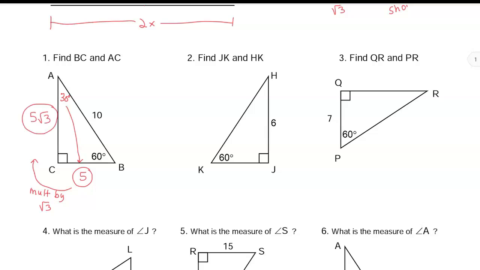If we're going to multiply by root 3 to go from the shorter leg to the longer leg, then we need to divide by root 3 to go from the longer leg back to the shorter leg. So in number 2, we have the longer leg because I can see that it's across from the 60-degree angle. So to go from the longer leg to the shorter leg, I'm going to divide by root 3. Take 6 and divide by root 3. It means I'm going to have to rationalize. So multiply top and bottom by root 3.